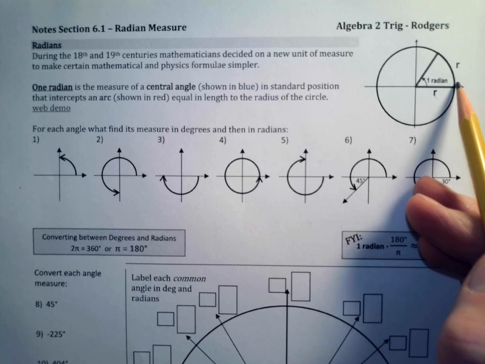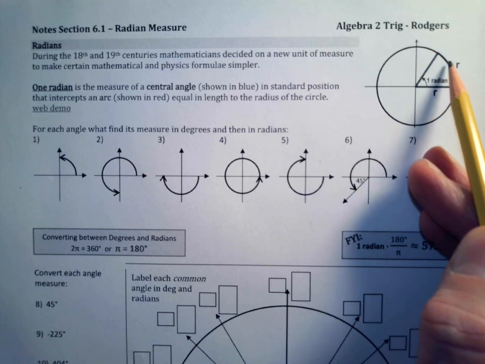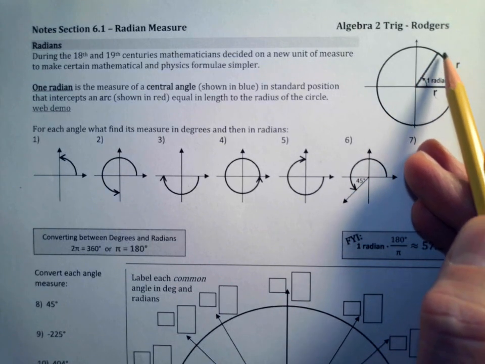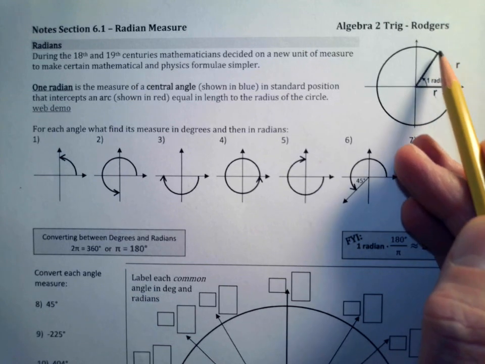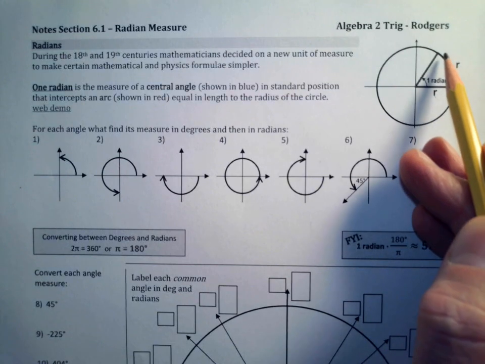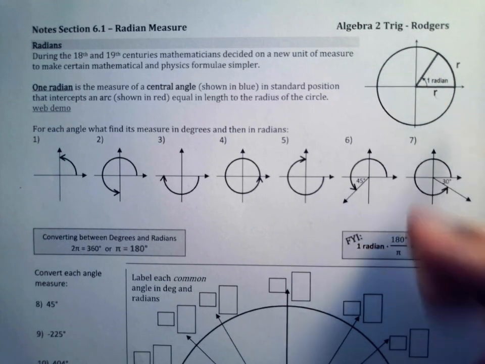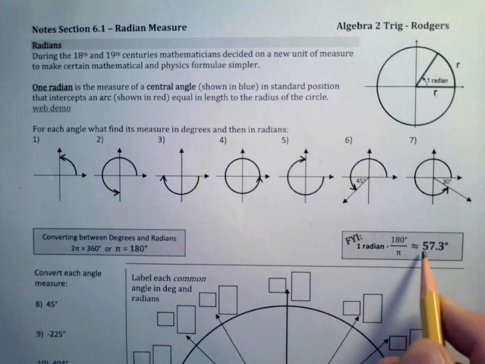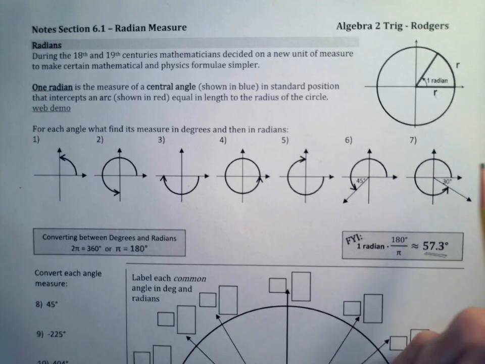If we take the radius length and lay it down on the circle as an arc length r, then the central angle that cuts out that arc length is by definition 1 radian. It's about 57 degrees, but we don't use that as a conversion. We'll talk about conversion in a minute.